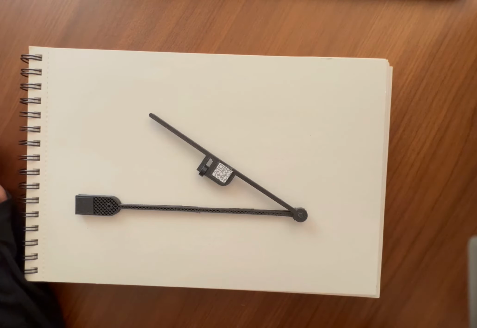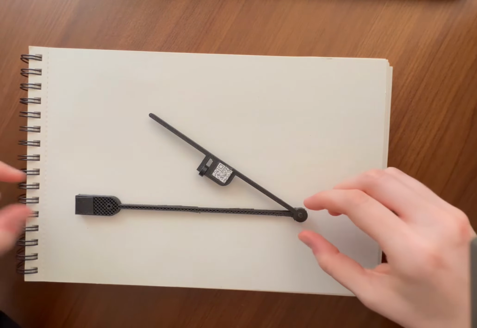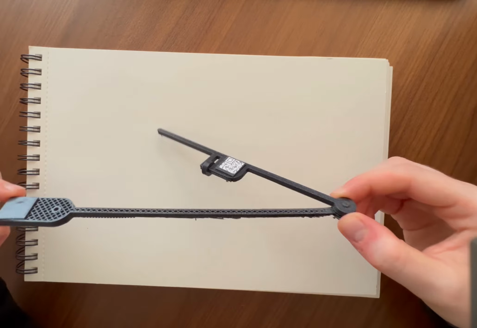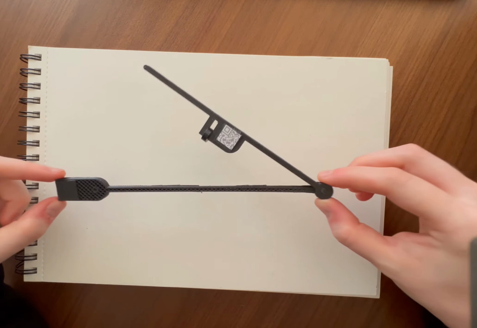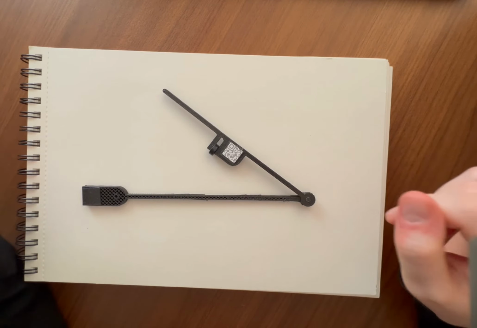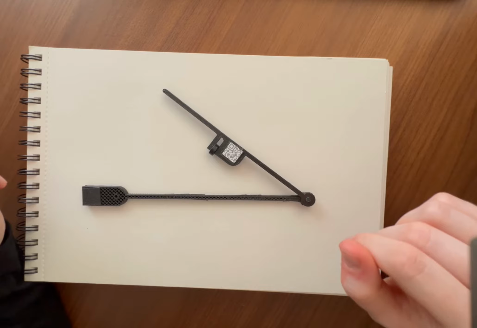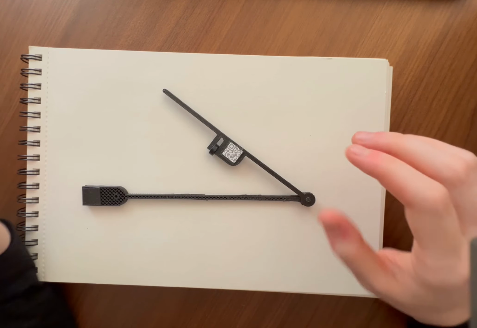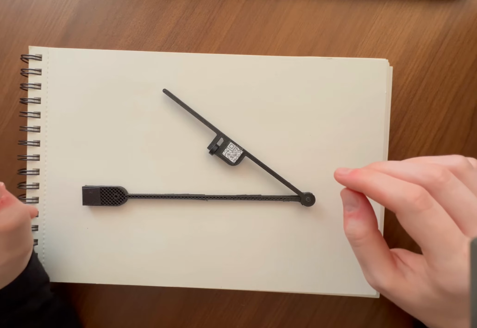So here's a little prototype polar planimeter that I 3D printed. And it's not the best 3D printing job, but I will attach the 3D model in the description. And if you're curious, you can definitely try to 3D print one yourself. So I'll first go ahead and explain each of the components of the planimeter.